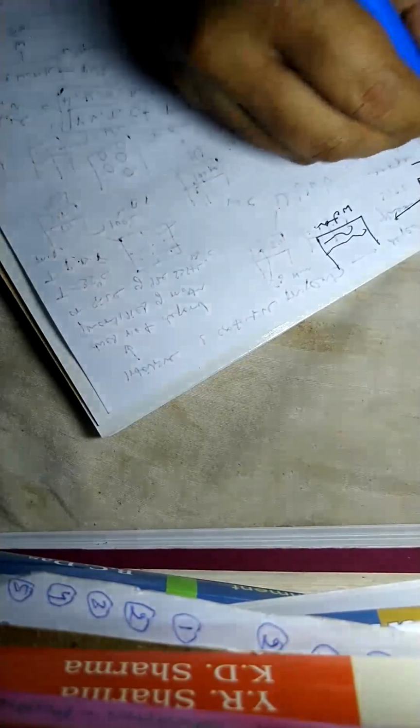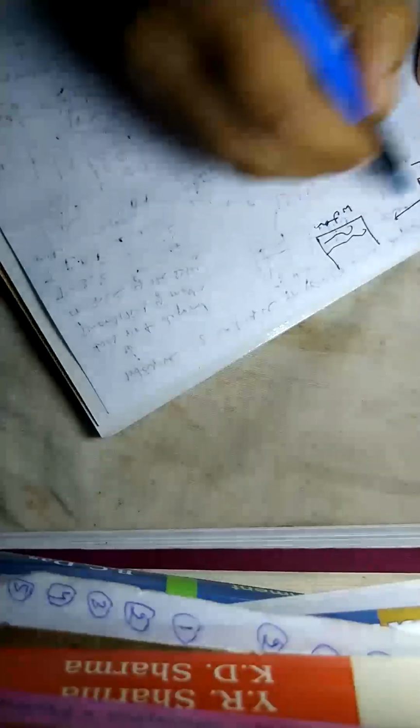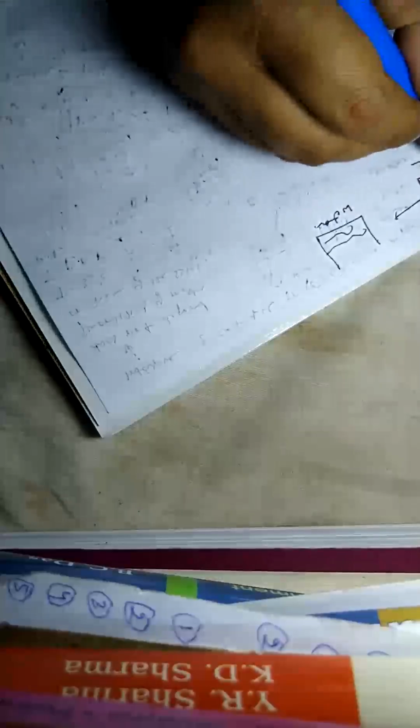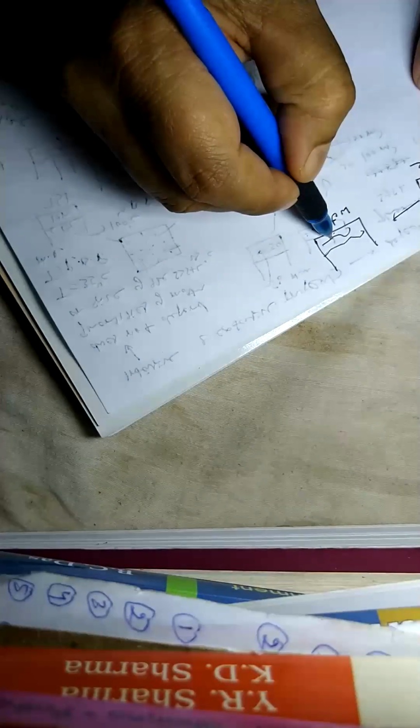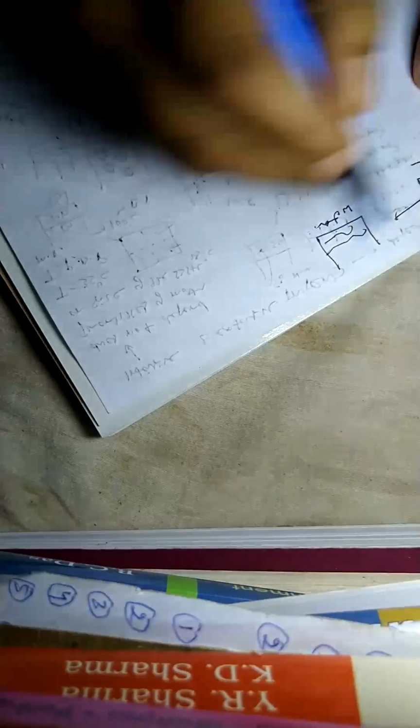So how is the ice converted into water? It absorbs heat from the surroundings. When it absorbs heat from the surroundings, the temperature of the ice increases and it is converted into water. This is a thermodynamic process. Conversion of ice into water is a thermodynamic process.